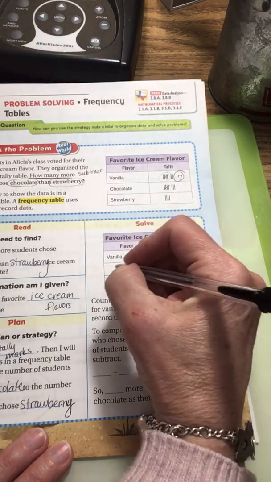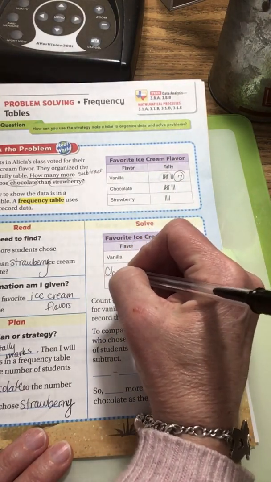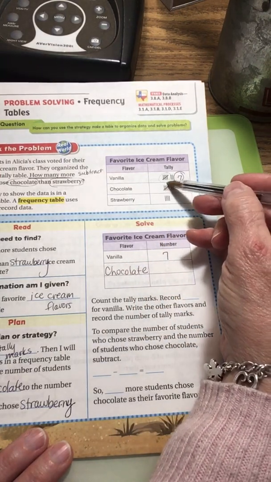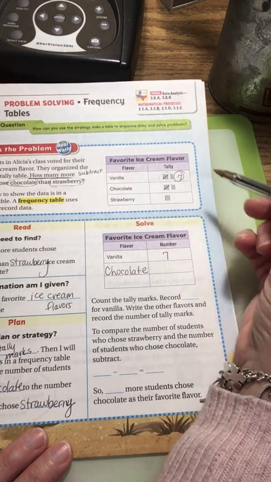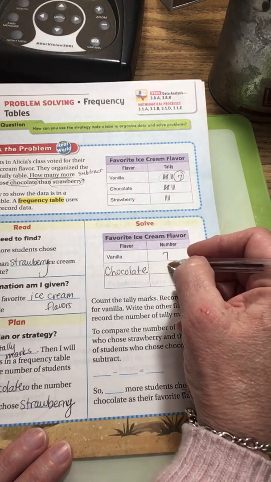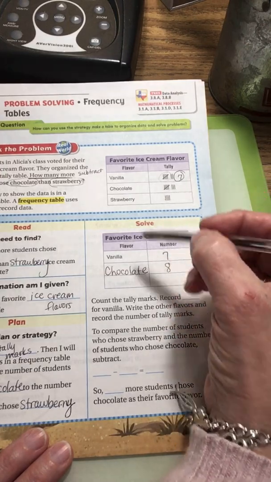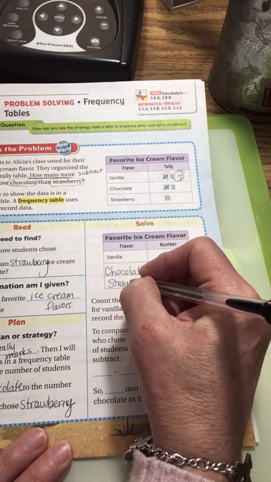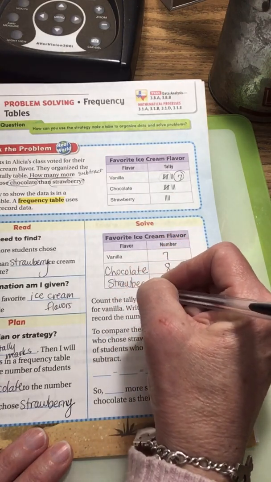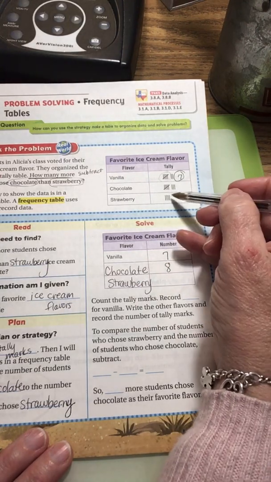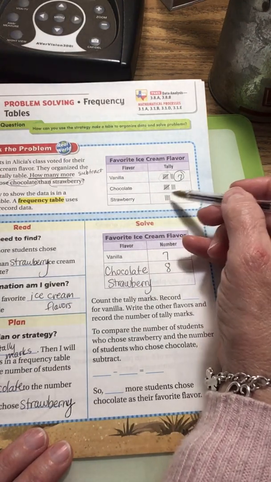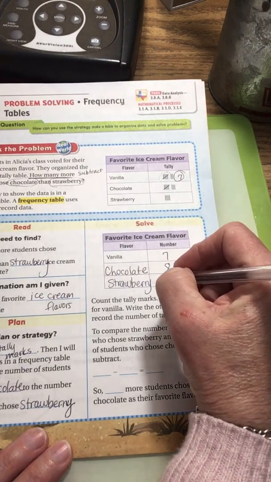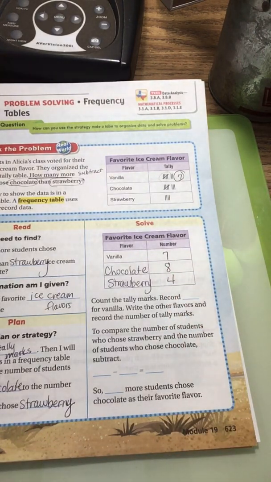The next flavor is chocolate. And how many are in the chocolate? You have 5 here, and then 3 more. What's 5 plus 3? Right, it's 8. Okay, and then the third flavor is strawberry. And how many strawberries? Now we got less than 5 because there's no crossbar on this one, right? But if we count them, it's 1, 2, 3, 4. There's 4 there.